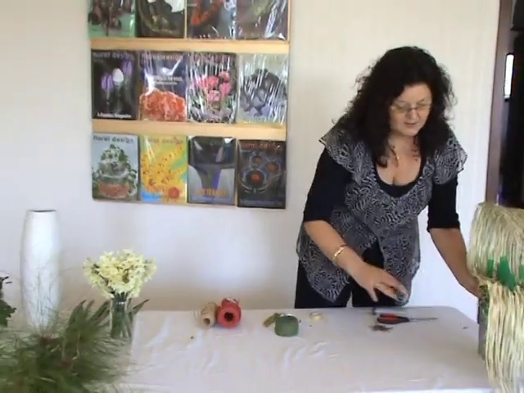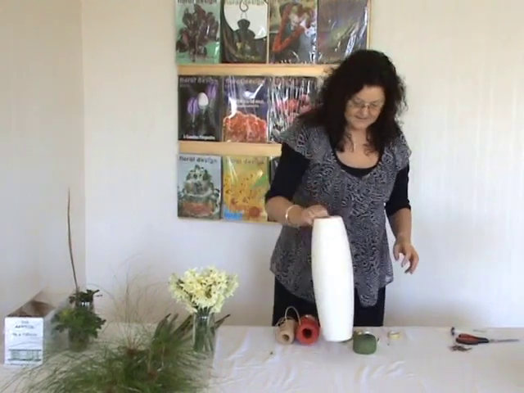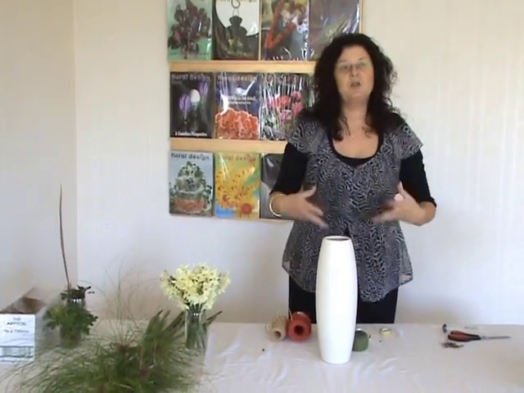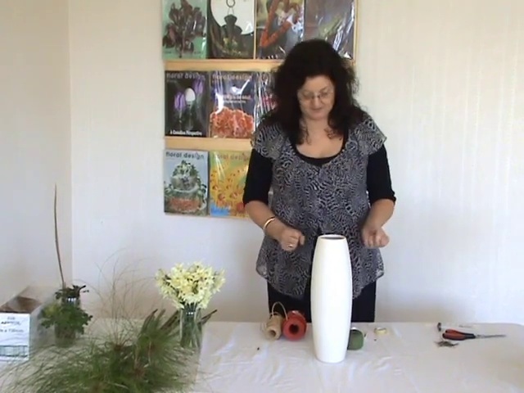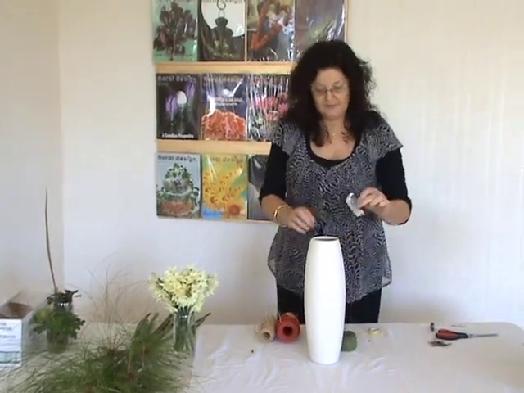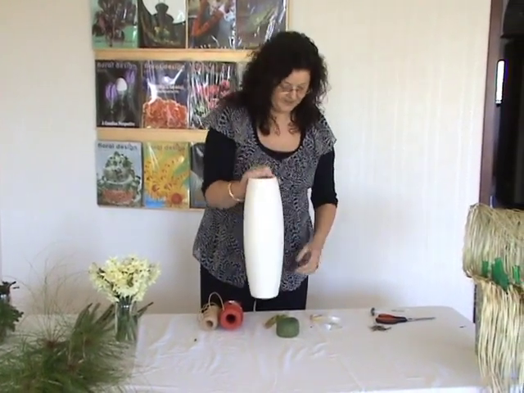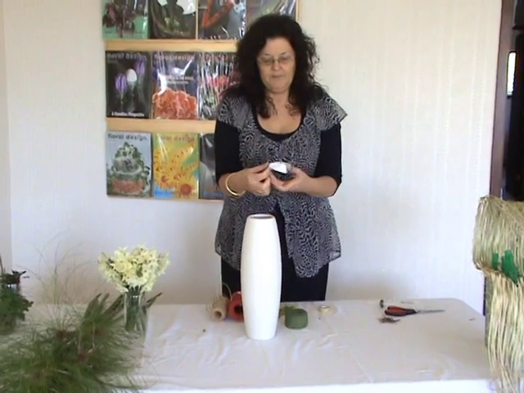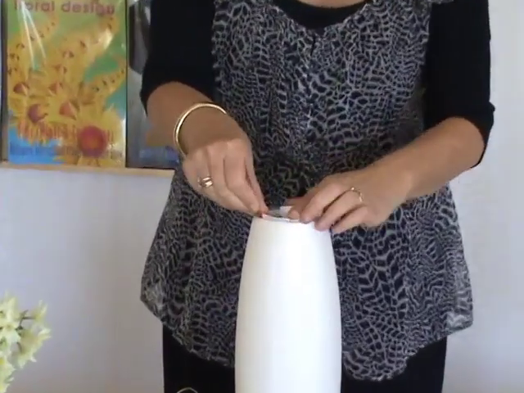Now we'll get on with what we're going to do today. You're going to start with a plain tall vase. We'll go through the mechanics first and then I'll get back into the theory for you. Onto the top of this vase, just a vase, onto the top of this vase I've cut a little plastic dish up so it fits as if it was made for it.